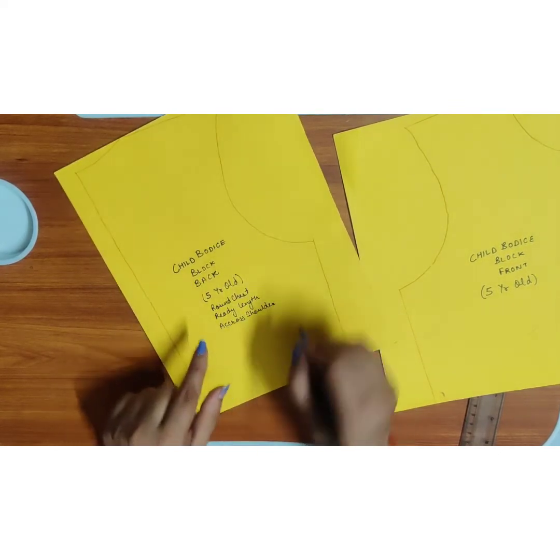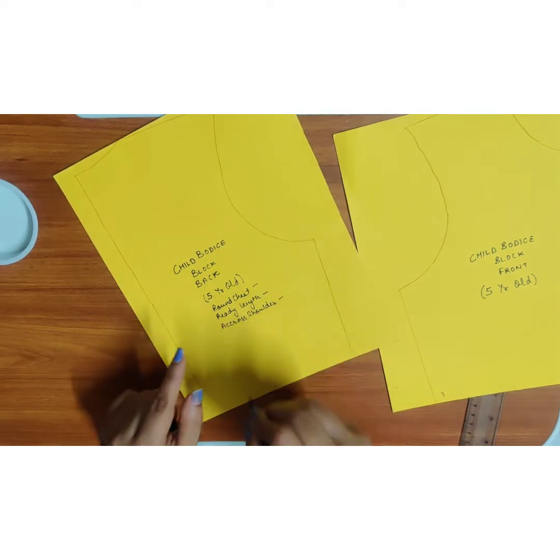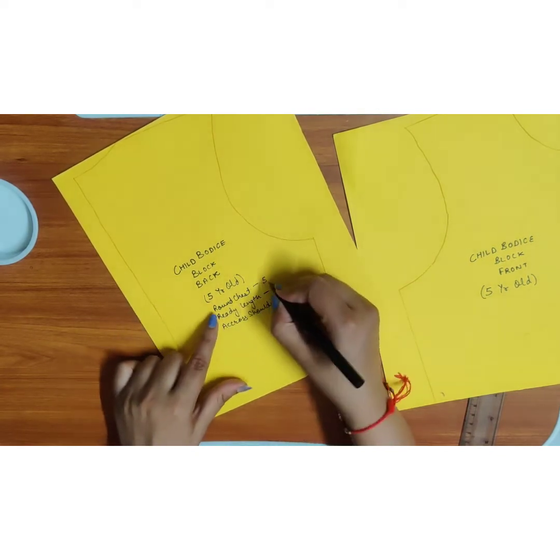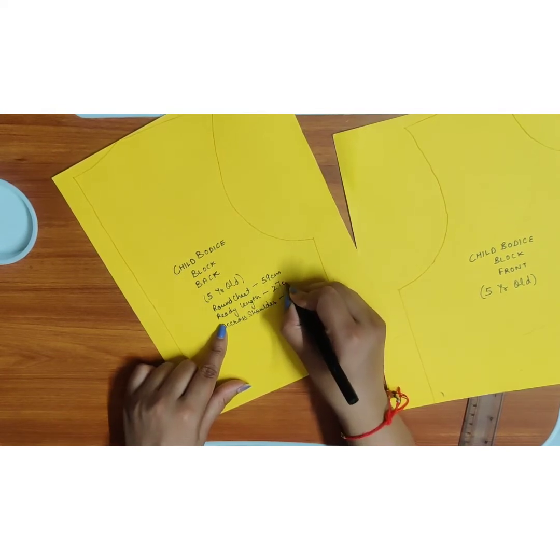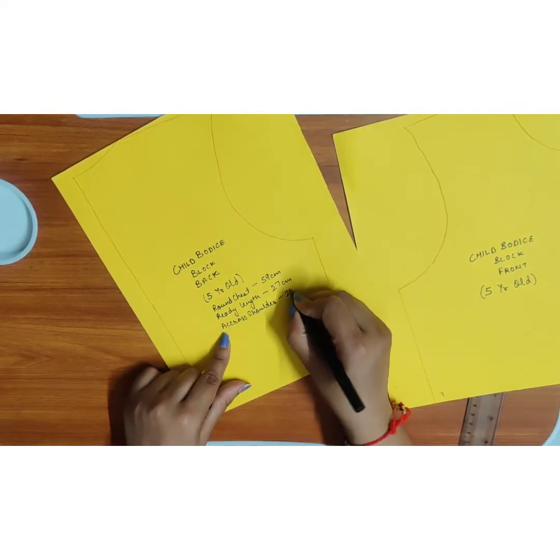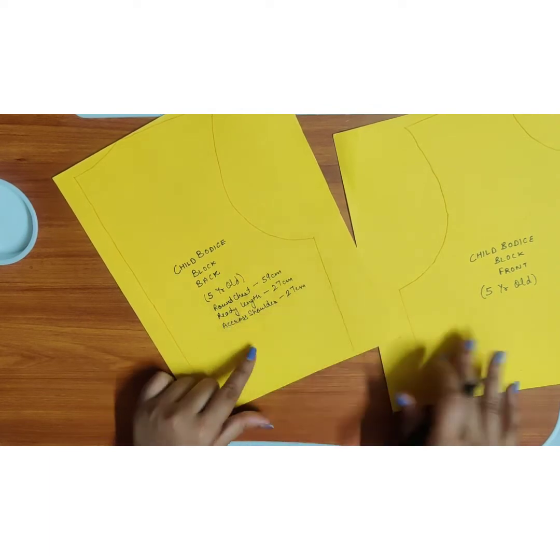We will also write the measurements which we have taken to make this drafting. So the round chest which we have taken is 59 cm, midi length is 27 cm and across shoulder is also 27 cm. We will write the same on the front too.